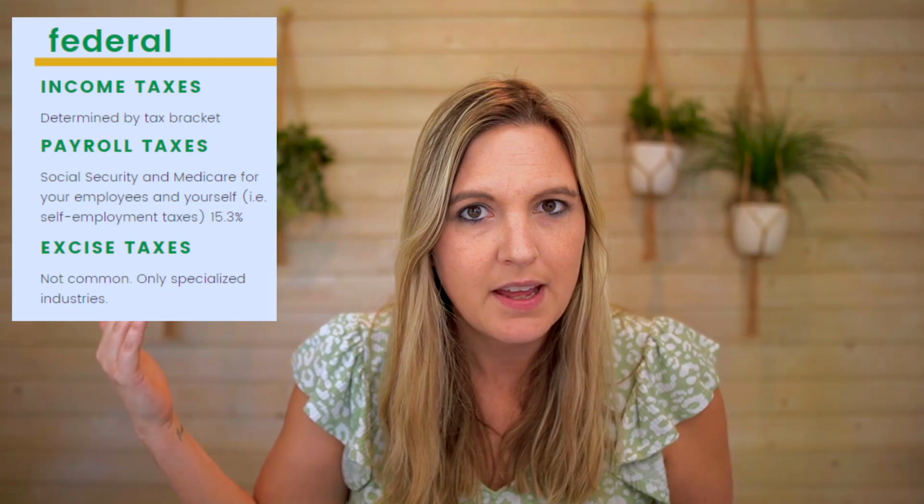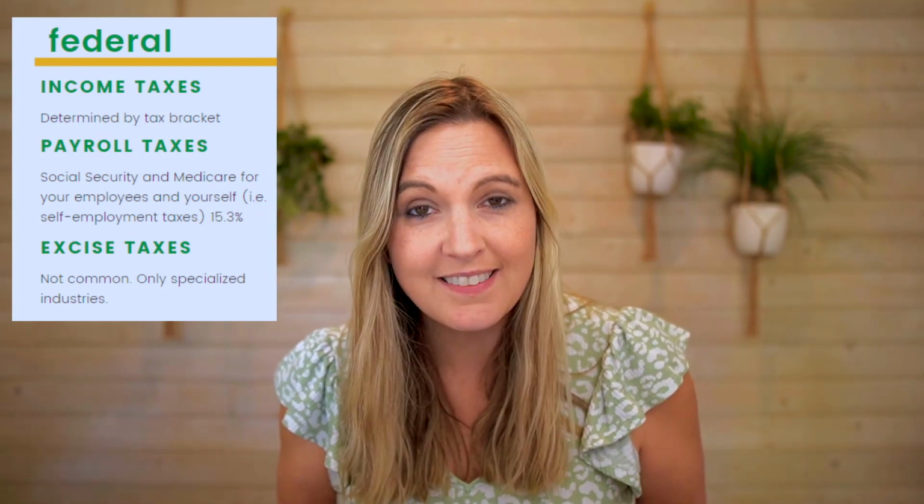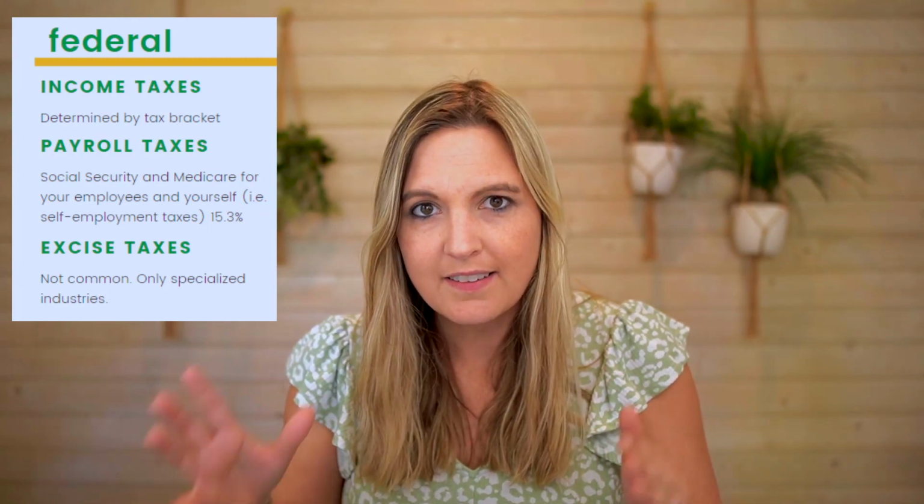So whether it's a W-2 job or whether we are getting paid through the profit in our business, right? Whereas self-employed, that's all going to be taxable income. So that income tax is going to be assessed. And when we talk about tax brackets, we're talking about income tax, okay? So the income tax is the one that has tax brackets.